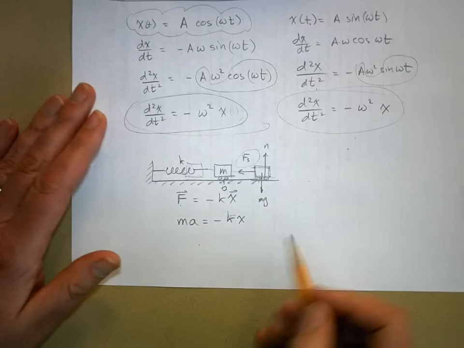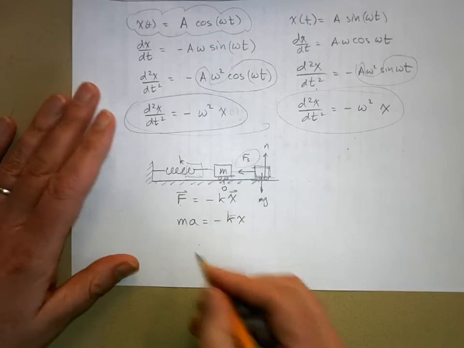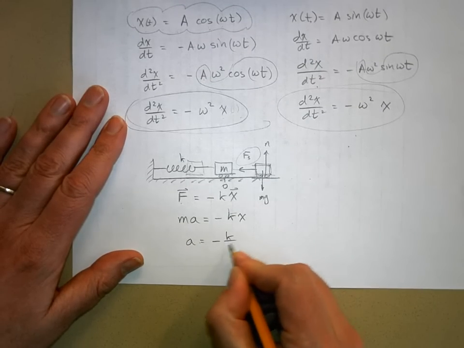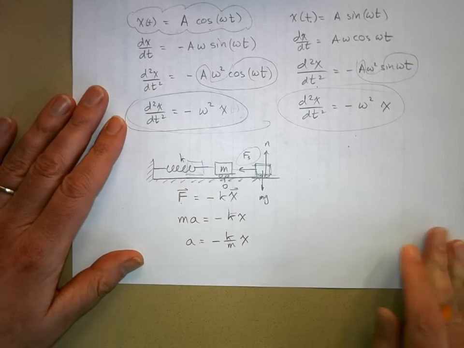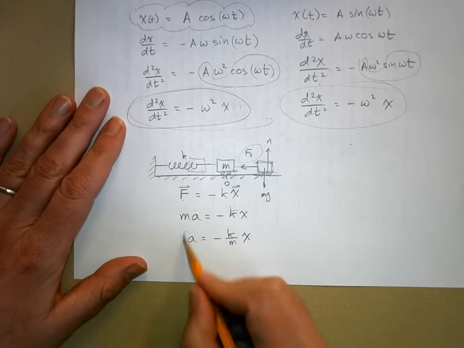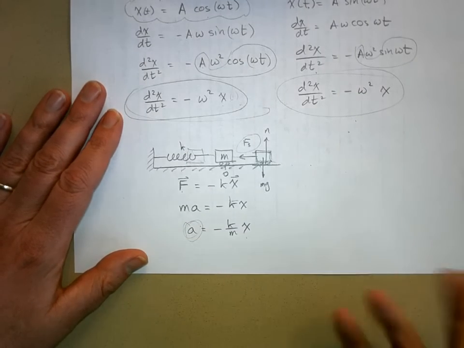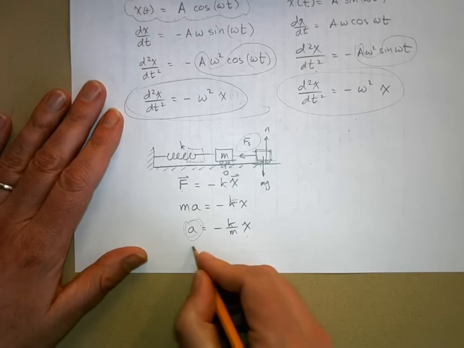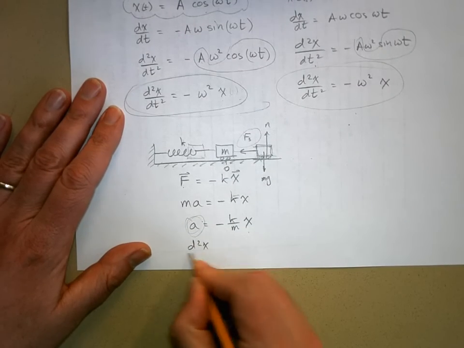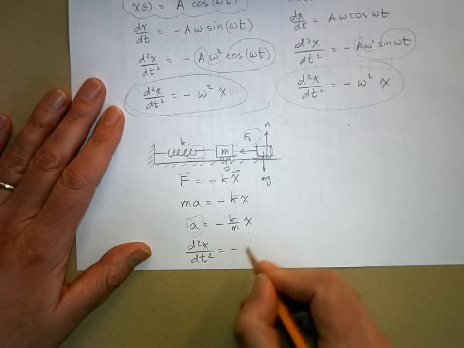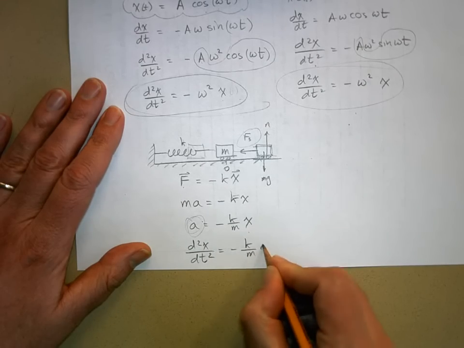Okay, well, what if I divide both sides by m? I get an expression for acceleration. The acceleration equals negative k over m times x. But what is acceleration? It's the second derivative of position. Acceleration is d squared x over dt squared equals negative k over m times x.